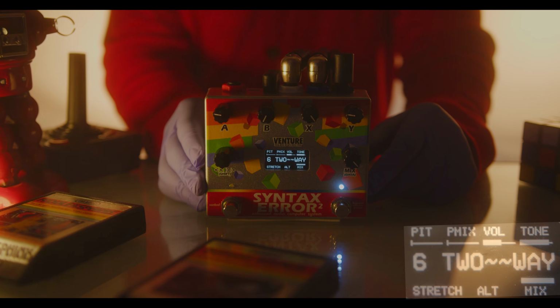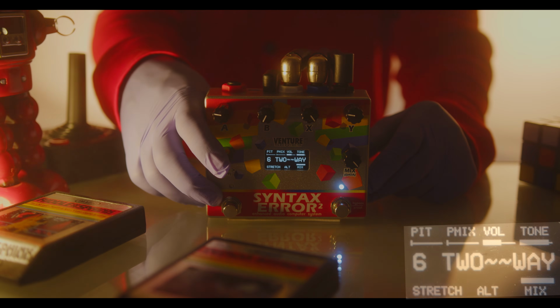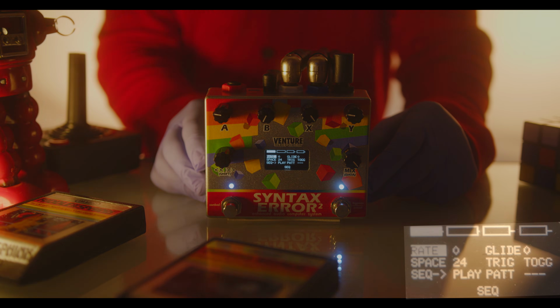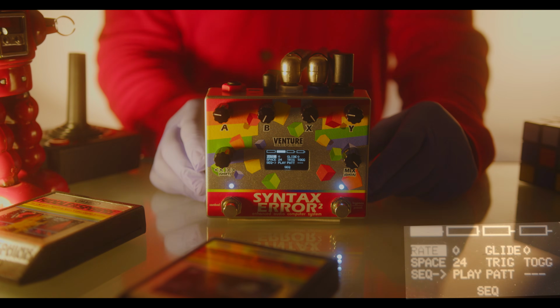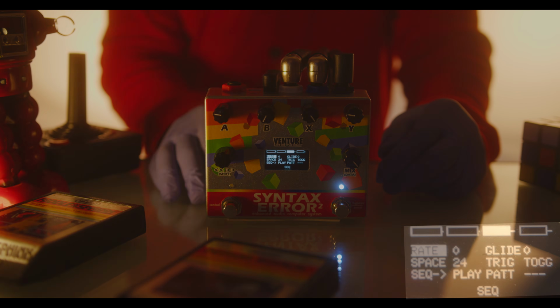I'm going to scroll through here and we'll see how I got everything set up. So it's playing forward and reverse, like a broken cassette player. Real fun.